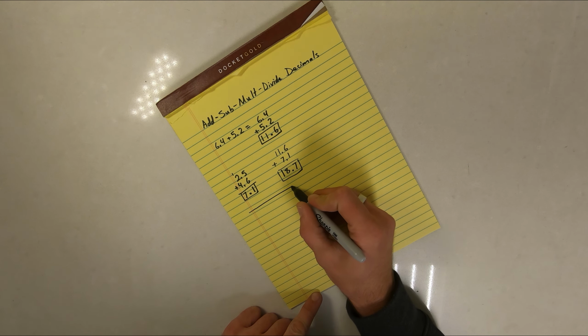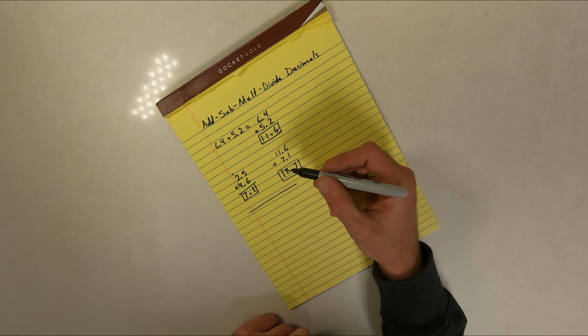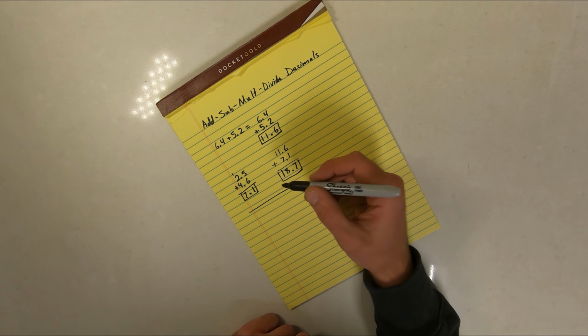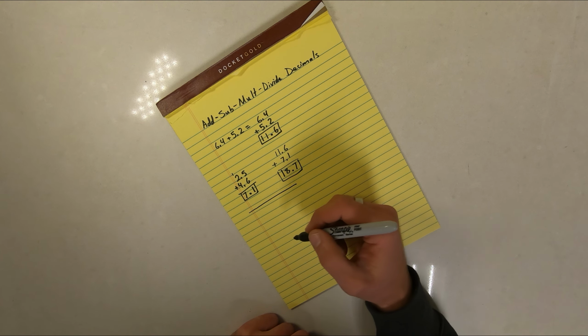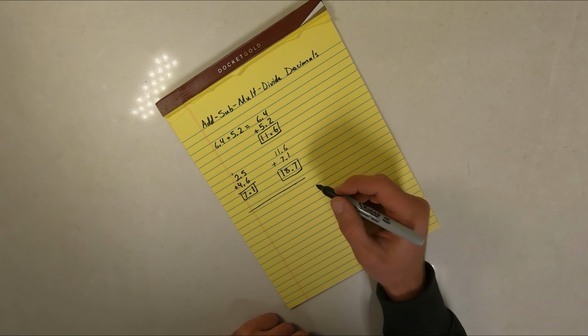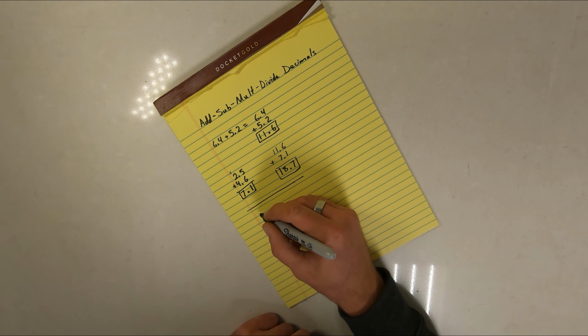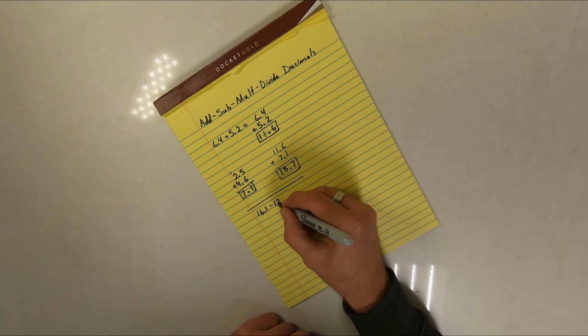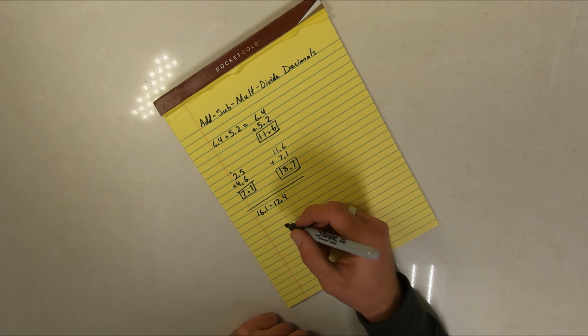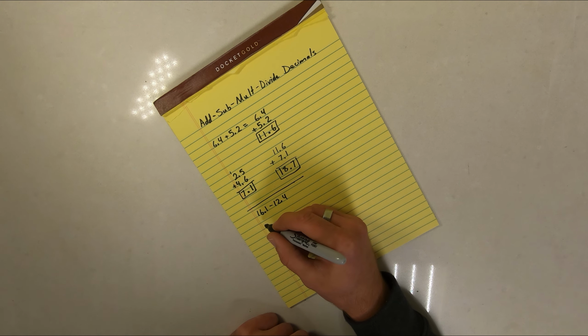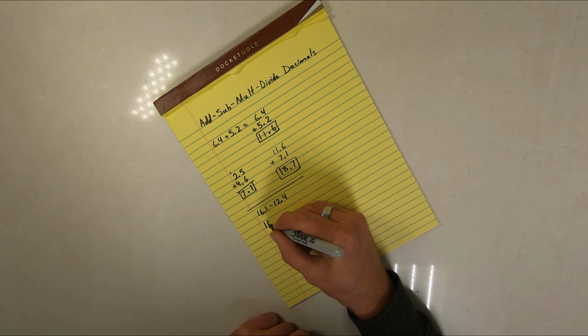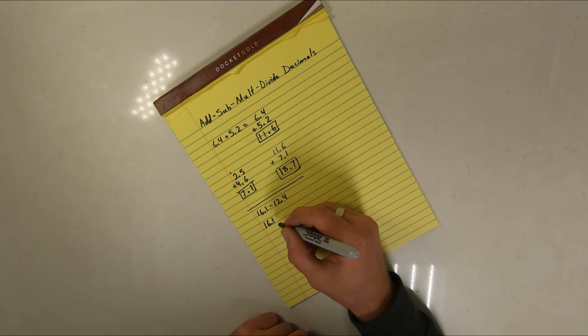Subtraction is no different, but instead of carrying like we do in addition, we're going to borrow. We might have to borrow from the number before. So let's say we have 16.1 minus 12.4. The first thing we do is we align the decimals, put them one over each other, and we put the bigger number first.